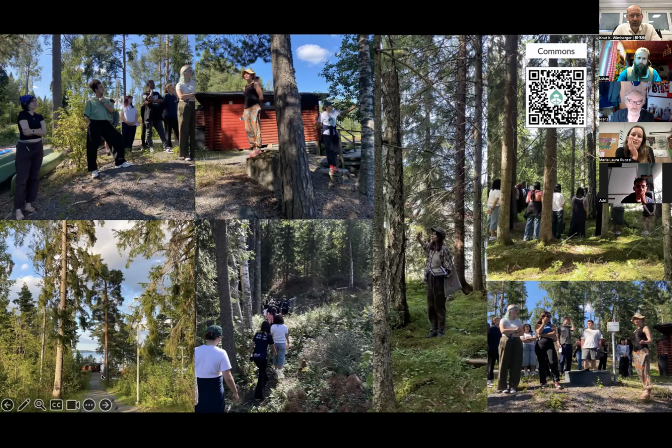Any ideas? In a forest. Yeah, but in which ecoregion maybe? Is it in Austria or is it in a different place?